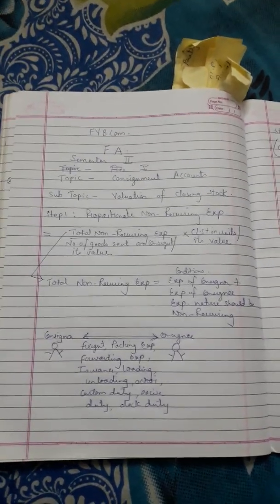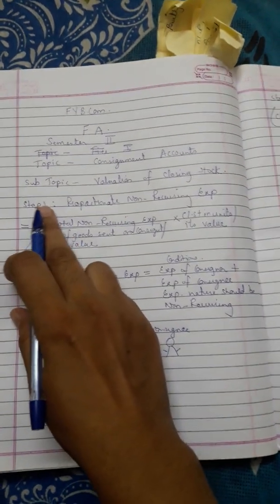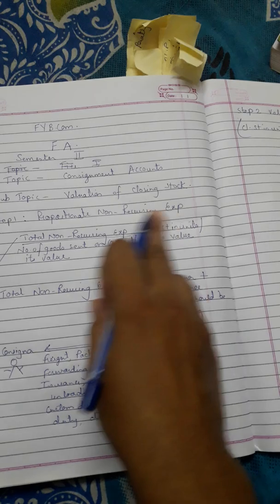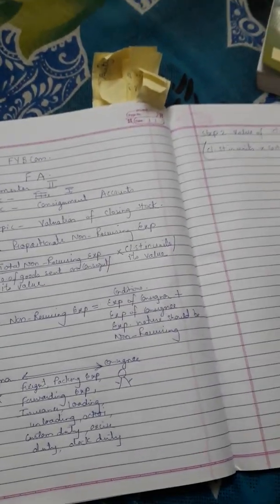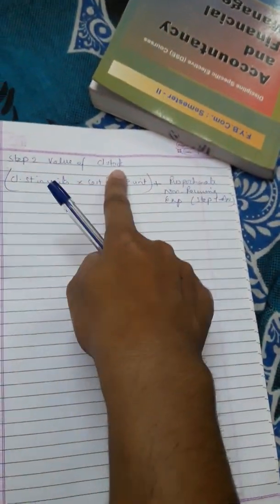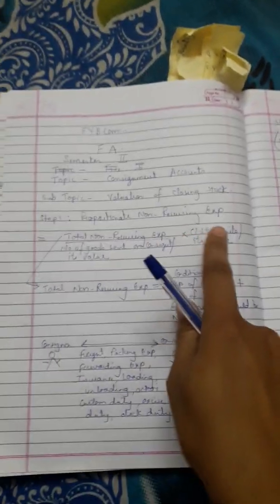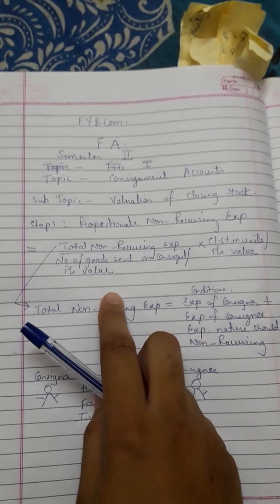There are two steps in this process. Step 1 is proportionate non-recurring expenses. You are required to calculate proportionate non-recurring expenses. And step 2 is that you will be calculating the value of closing stock. Now, how to do this first step, proportionate non-recurring expenses? There is a formula for calculation of this.